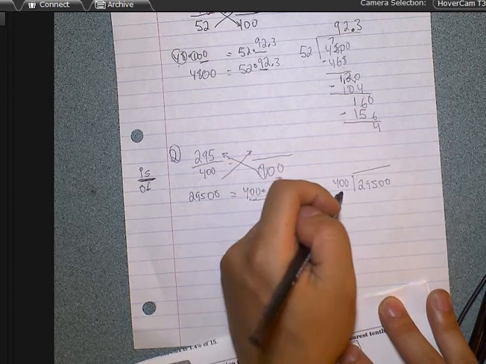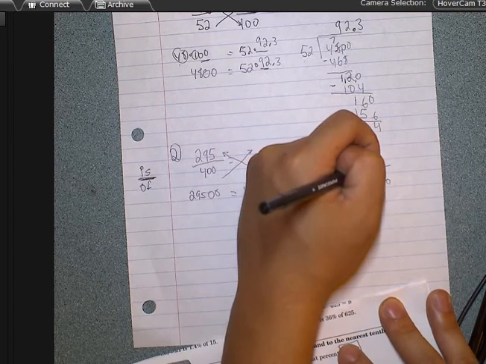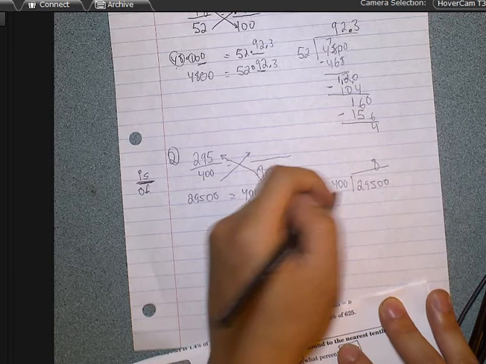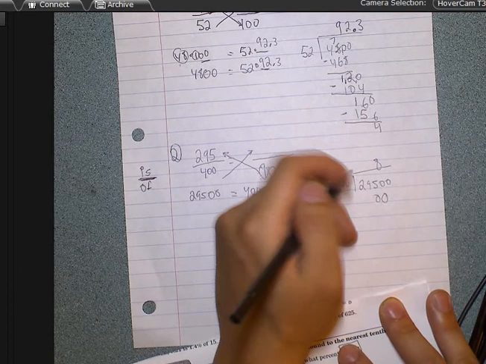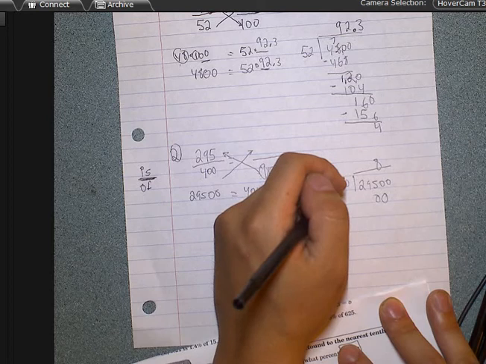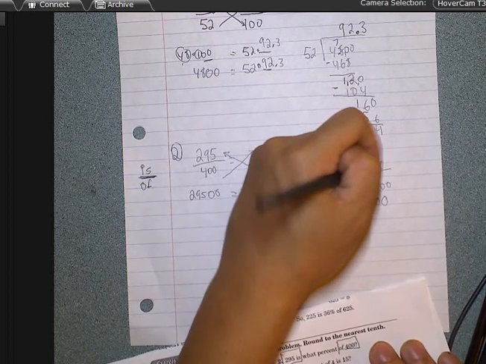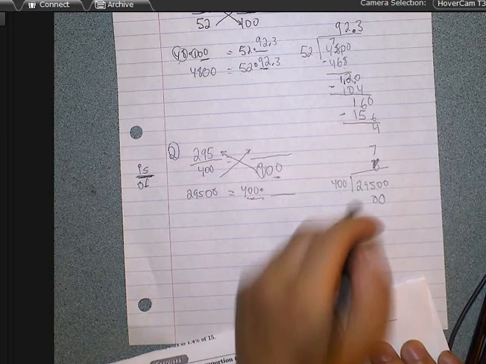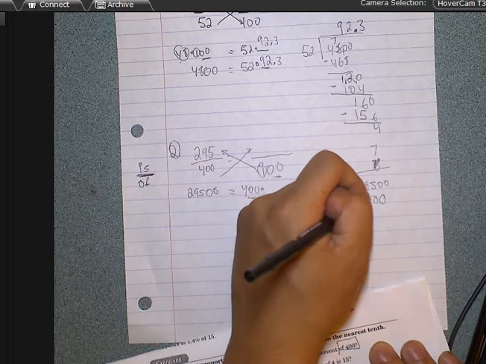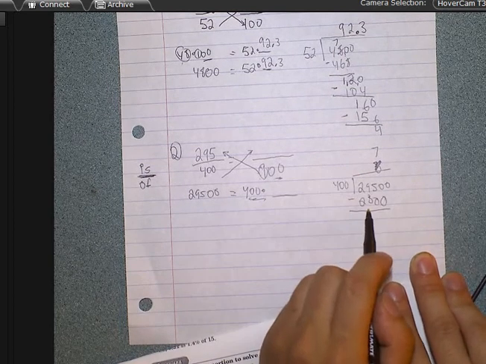400 goes into 295. I want to say 8 times. Because 8 times 0 is 0. 8 times 0 is 0. 8 times 4. No, it's not 8. It has to be the 7. I apologize. 7 goes in the times 4. That gets me 28. This right here, that's a 28. Make sure you get that down.